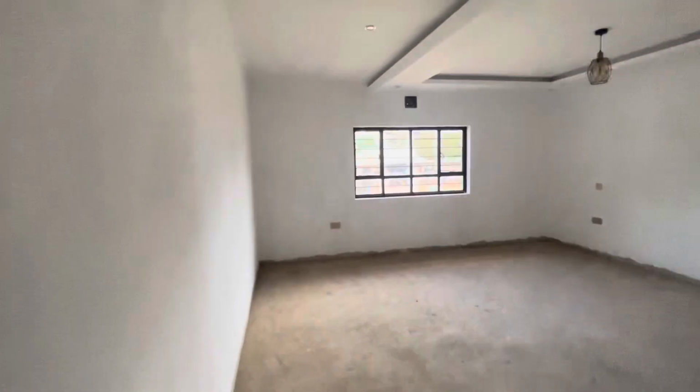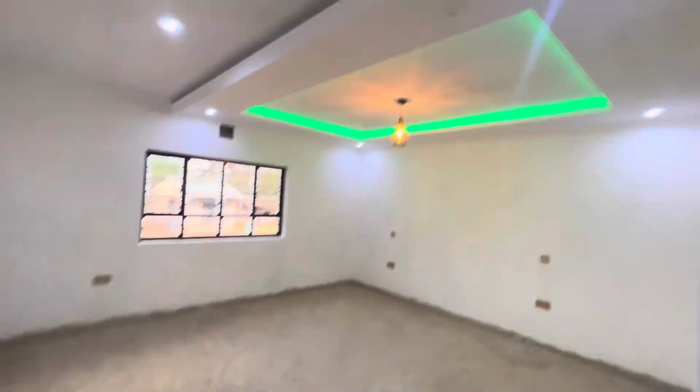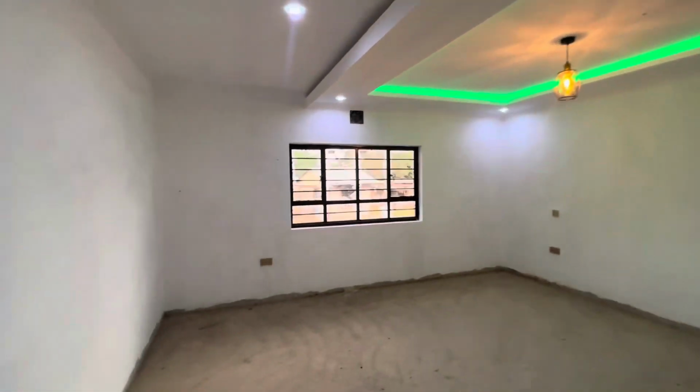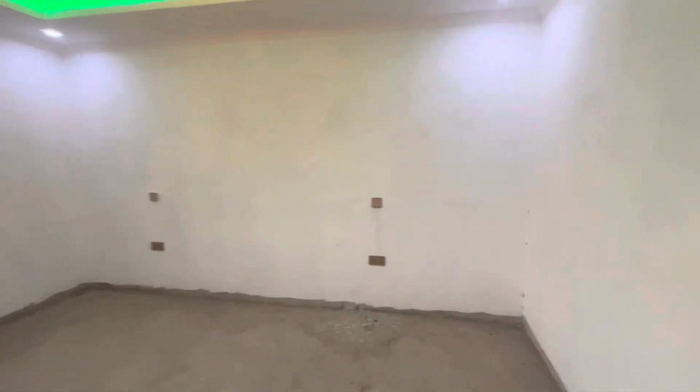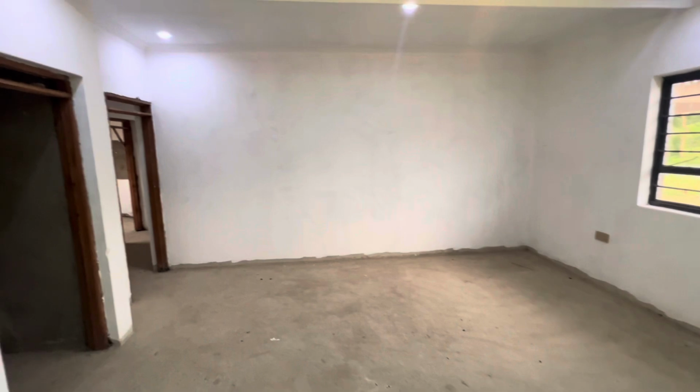And then if we come to the corridor, we have the master bedroom. This is the master bedroom over here. This is how it looks like. So we're also going to do the wardrobes on that wall. We'll build the wardrobes on that wall from there to there.